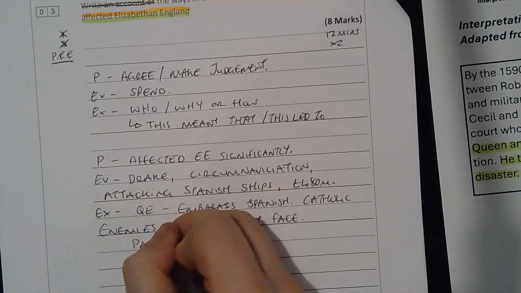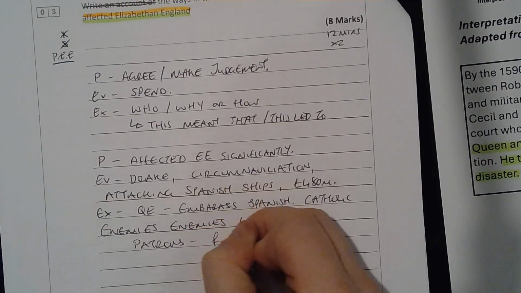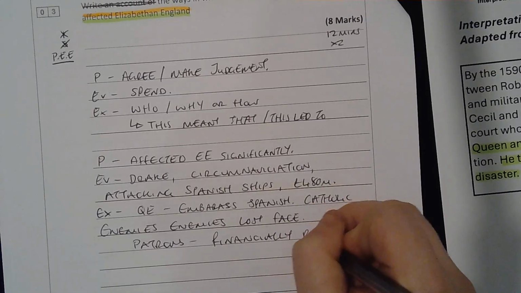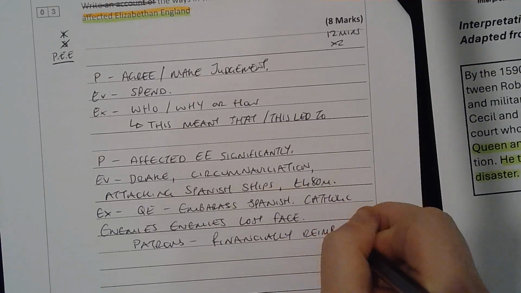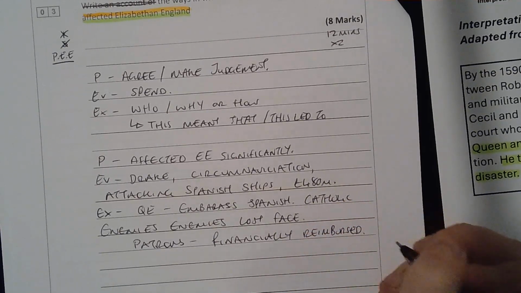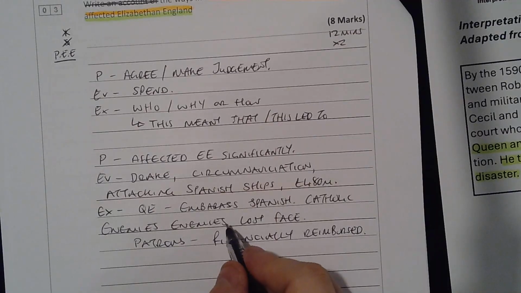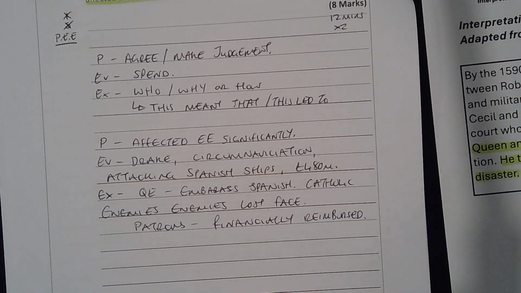The patrons who pay, because they are financially reimbursed. So that's how it affects Elizabethan England in those two ways. You could talk about other things as well, but that's just a couple of different groups that you could definitely talk about there. So again, if we look at our evidence, it's specific, it's spend evidence.